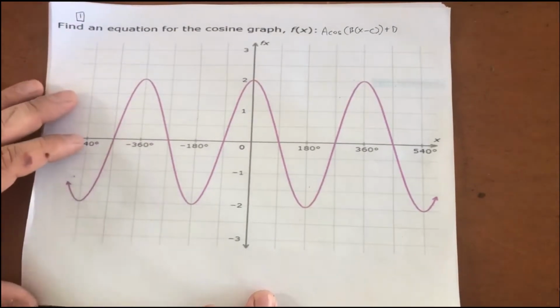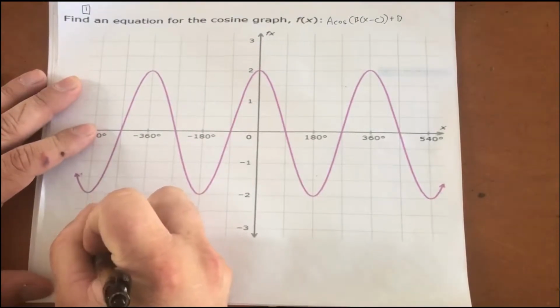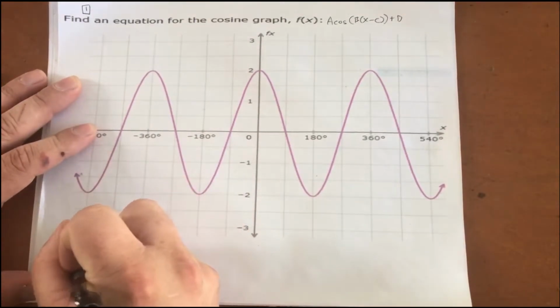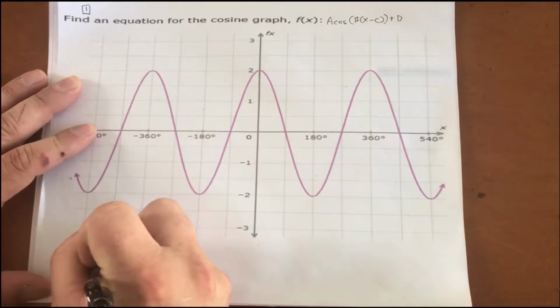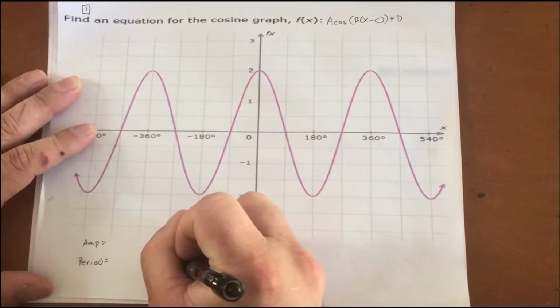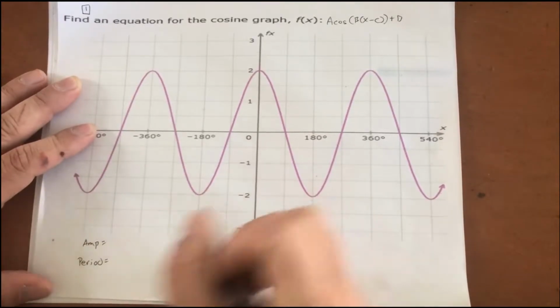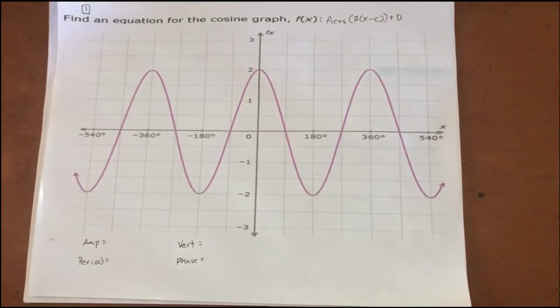All right, so the things we need to find for this are amplitude, period, and then a vertical shift or a phase shift, if there is one. And as we said, since the peak is on the y-axis, we already know there's not going to be a phase shift.